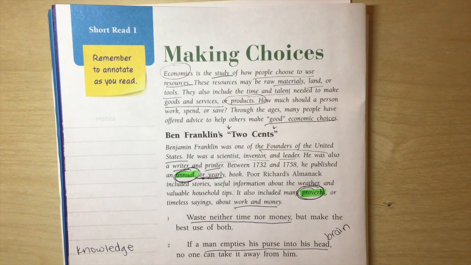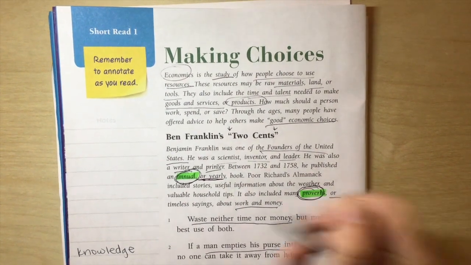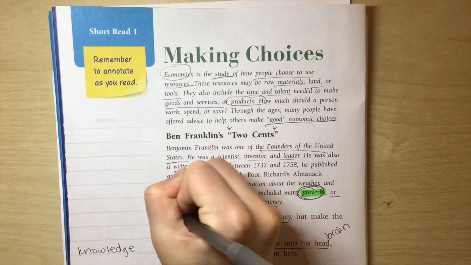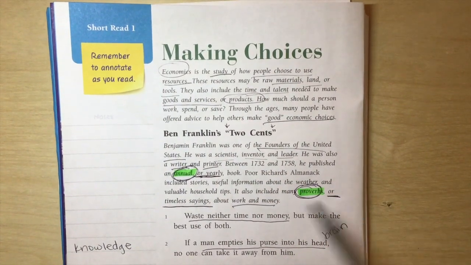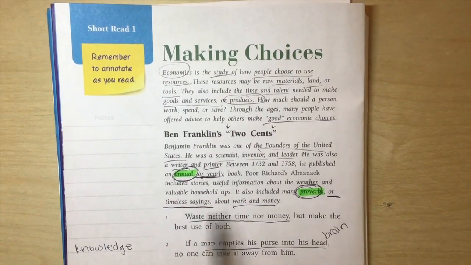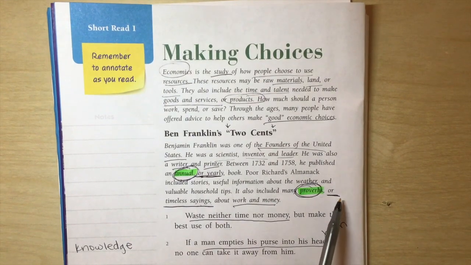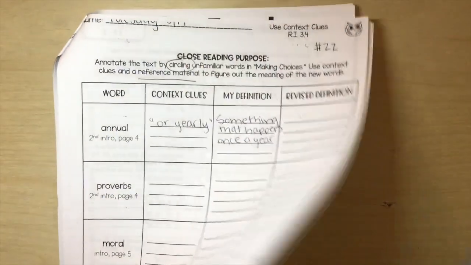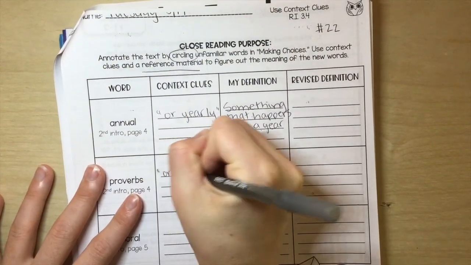Now find other words that might make the meaning. Again, we have this really cool thing where it says, or timeless sayings. All right, so proverbs or timeless sayings, this comma or timeless sayings comma means that they're defining what this word is. So proverbs, my context clues are or timeless sayings. So we're going to go back here and we're going to copy and paste.